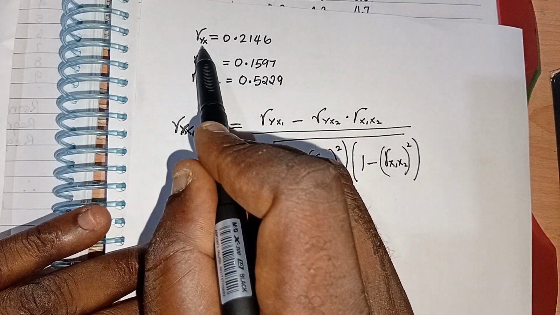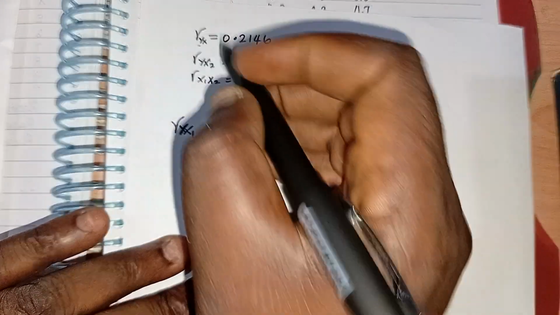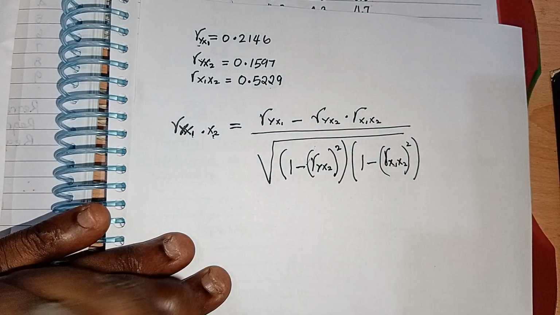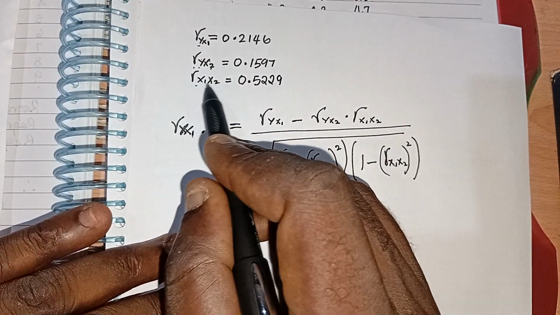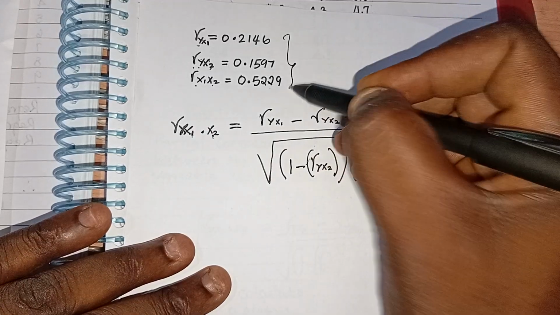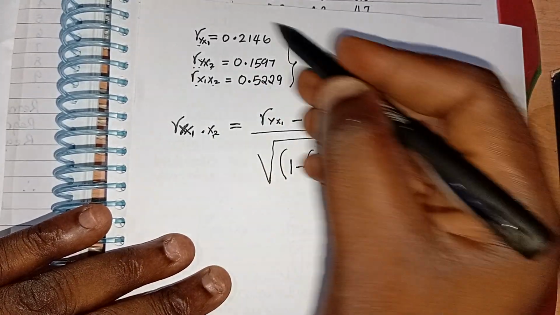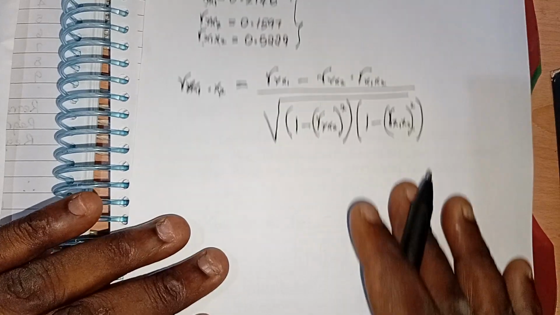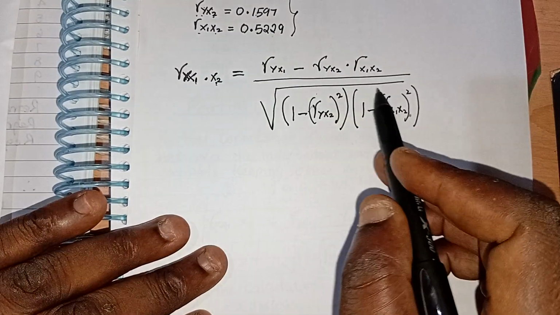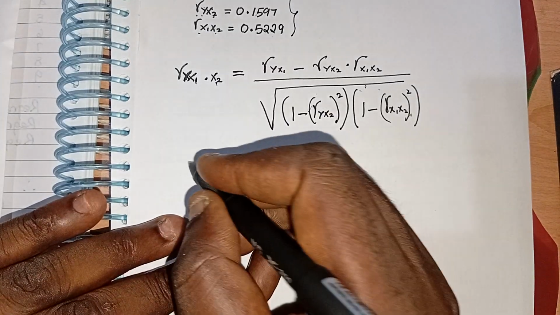And you have been given the value of yx1, yx2, and x1x2. I've taught you how to calculate correlation using our calculator, so what we need to do is to substitute these figures in the model.